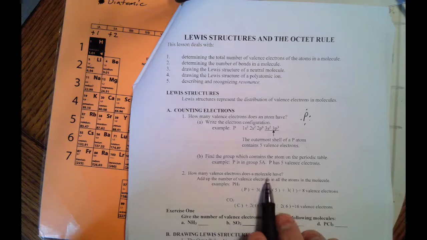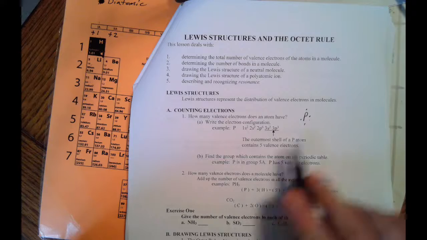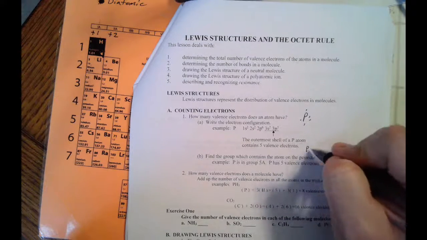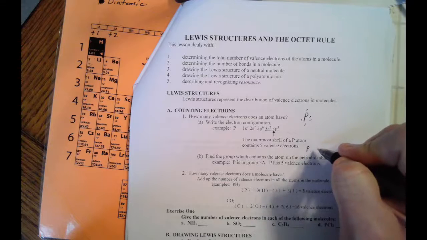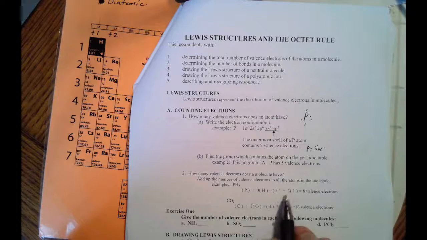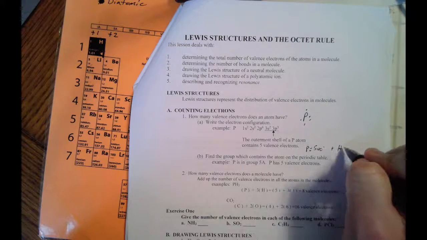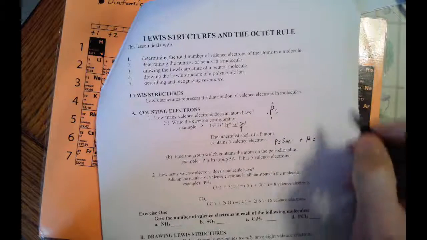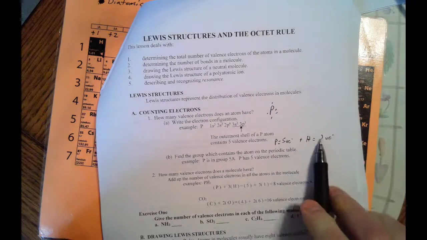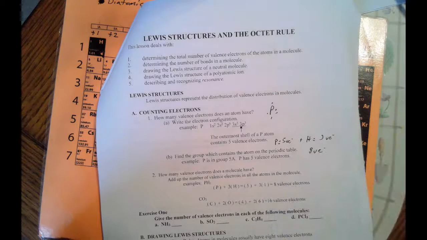How many valence electrons does a molecule have if it's PH3? Well, we know that we have 5 from the P, so the P brings 5. Let's just do 5 valence electrons. And there are 3 H's, each one bringing 1. So that's a total of 3 valence electrons from the hydrogens. So the total here is 8 valence electrons to work with.